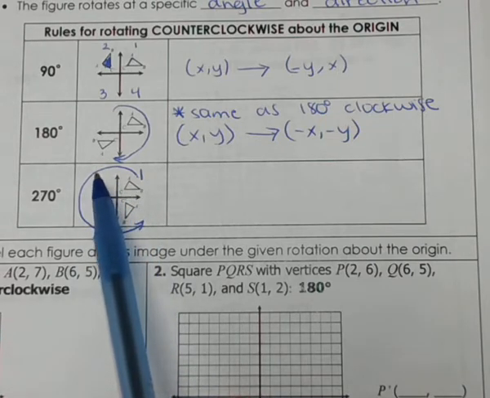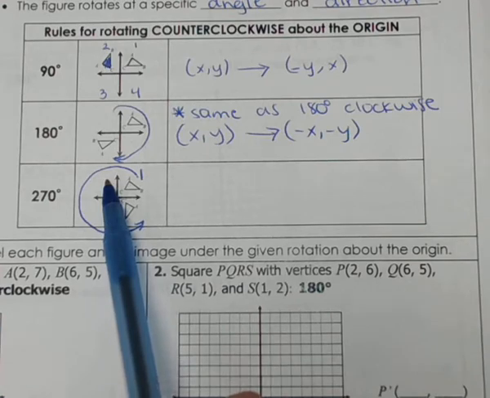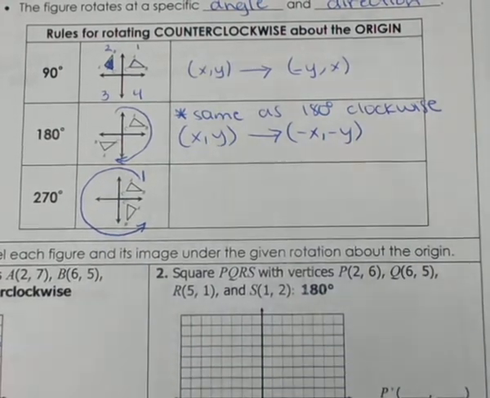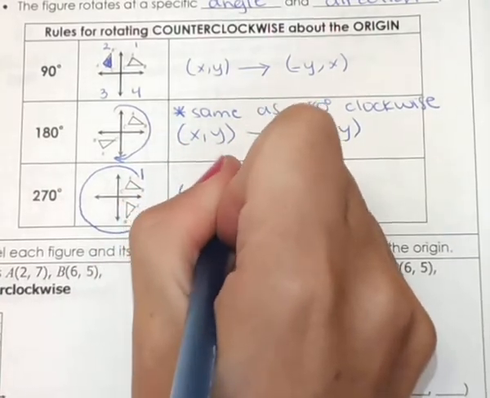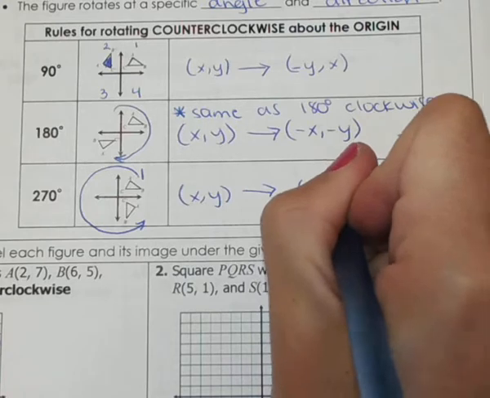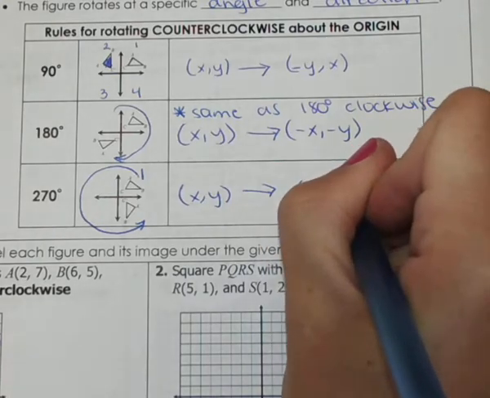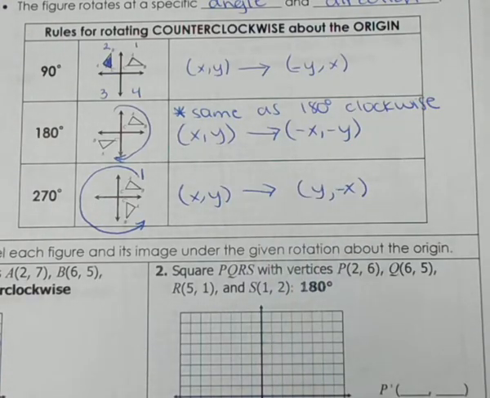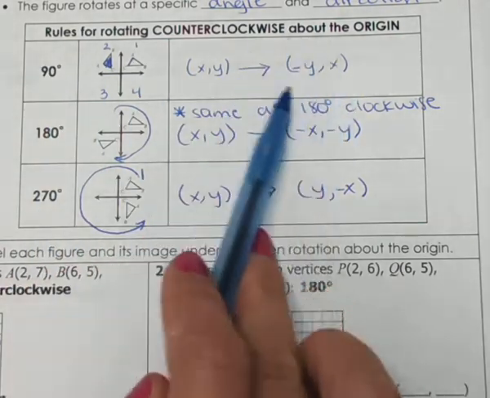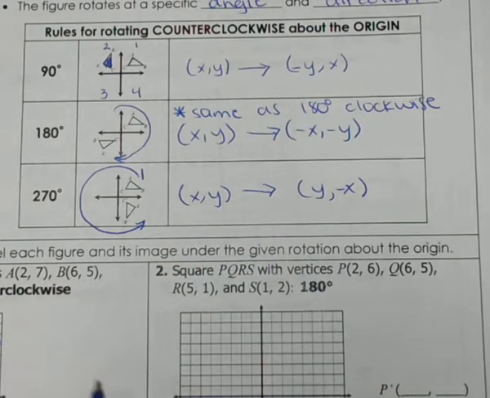You would end up in quadrant 2 for 270 clockwise. All right. So the counterclockwise rule for rotating 270 degrees is to flip your coordinate and change the sign of the new second number. So the rules are pretty easy to memorize. 90 degrees counterclockwise is to flip the coordinate and change the sign of the new first number.